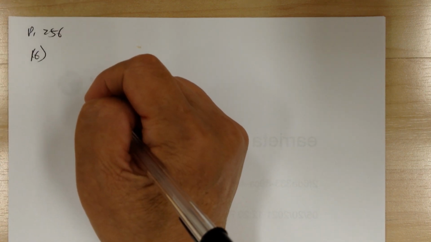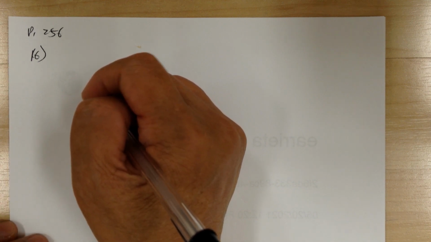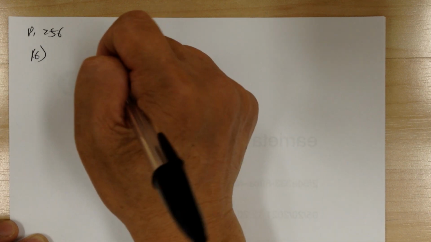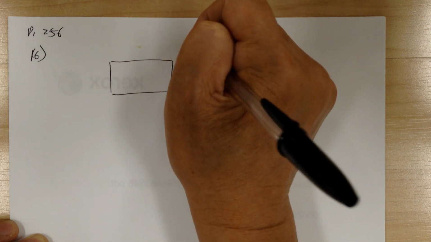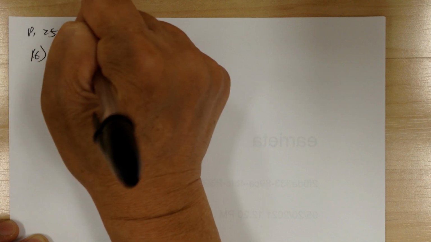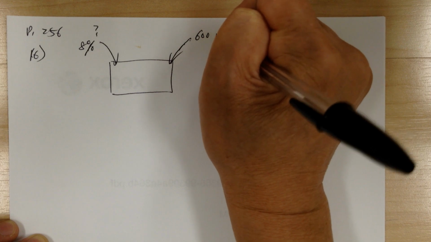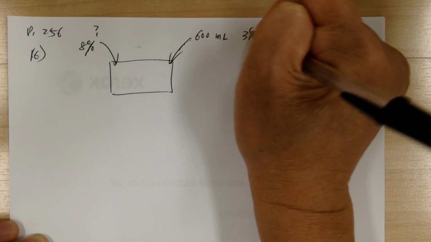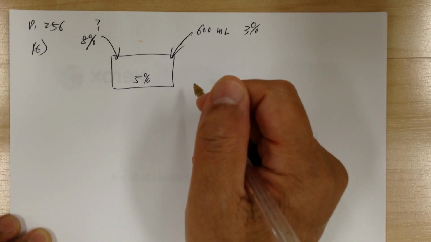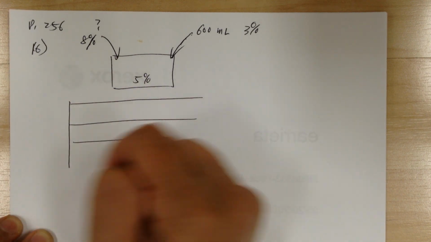Okay, so read through the problem to get an understanding. So how much of an 8% saline solution should be added to 600 milliliters of 3% solution to produce a 5% solution? Okay, so what you're doing is you're adding x amount of 8% solution, and you got 600 milliliters of 3% solution, and you want to end up with a 5% solution. So it's better to go and make a table to keep everything organized.